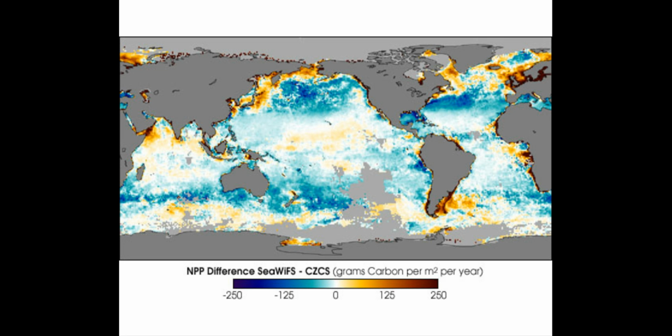Low productivity in the tropics and subtropics, probably due to nutrient limitation brought about by strong year-round thermoclines and pycnoclines. High productivity in the higher latitudes.